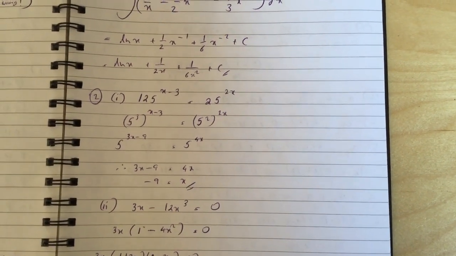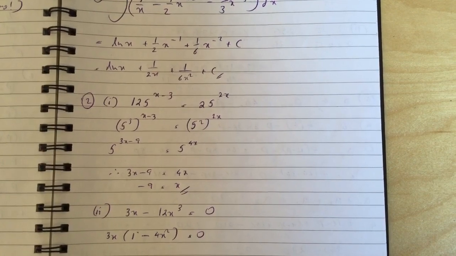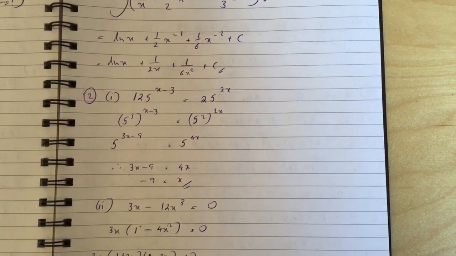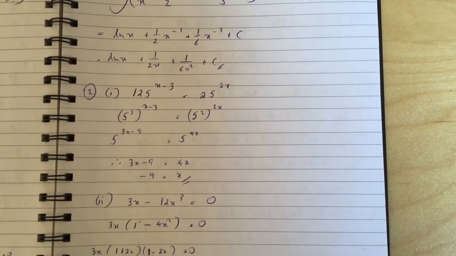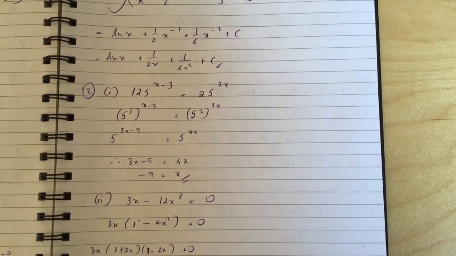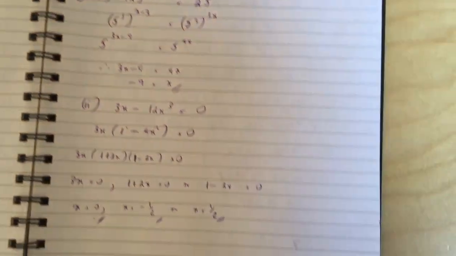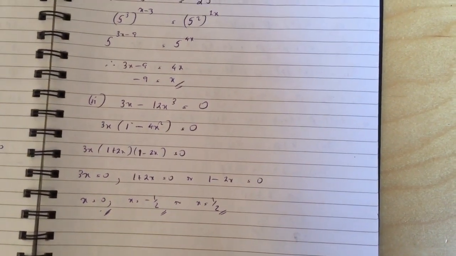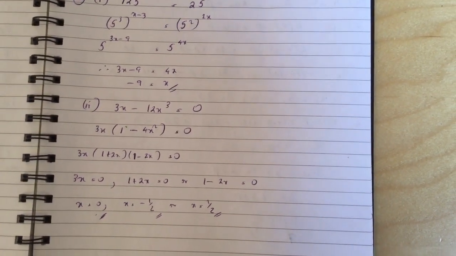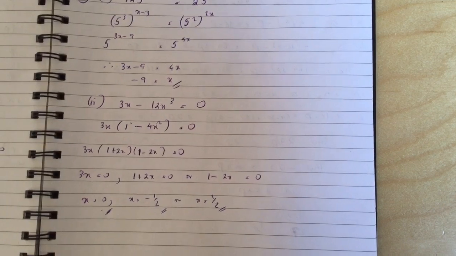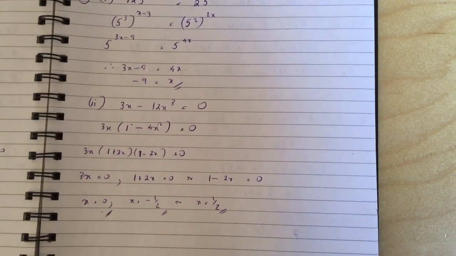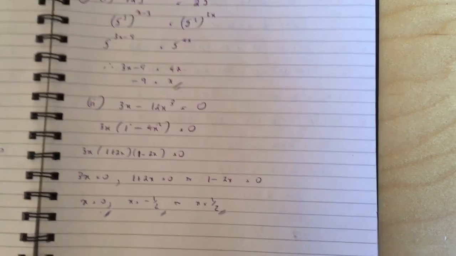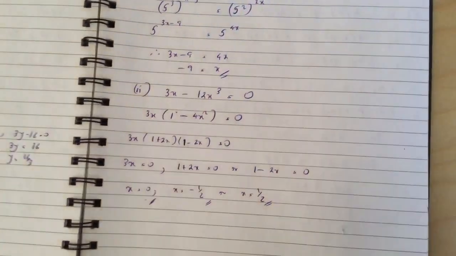Question 2, it's 125 to the x minus 3 equals 25 to the 2x. So what I did was write 125 as 5 cubed and 25 as 5 squared, and just simplified it down. x is equal to minus 9, as you see. And this one, 3x minus 12x cubed equals 0, so I just took 3x out, and then the difference of 2 squares, and I got x equals 0, x equals minus half, and x equals half. So that's question 2.